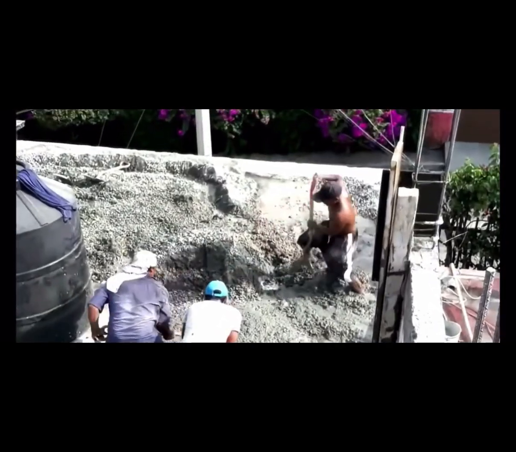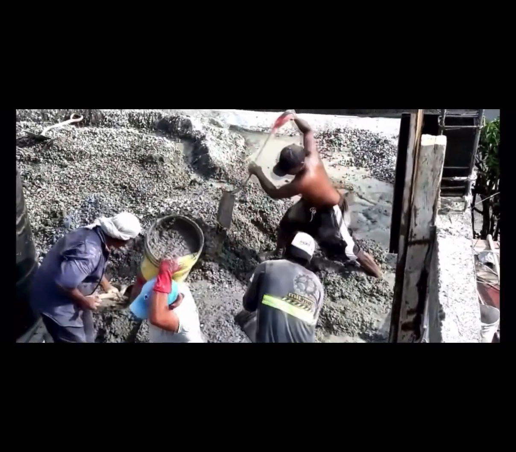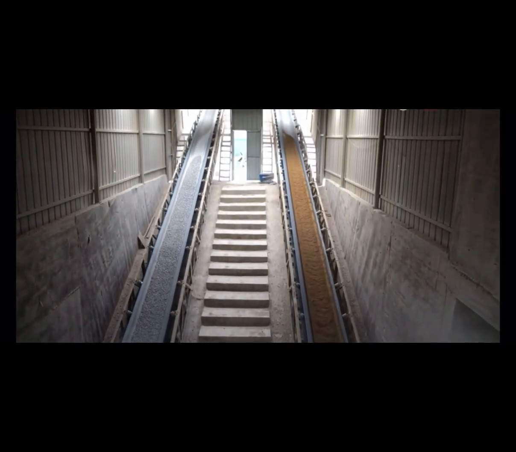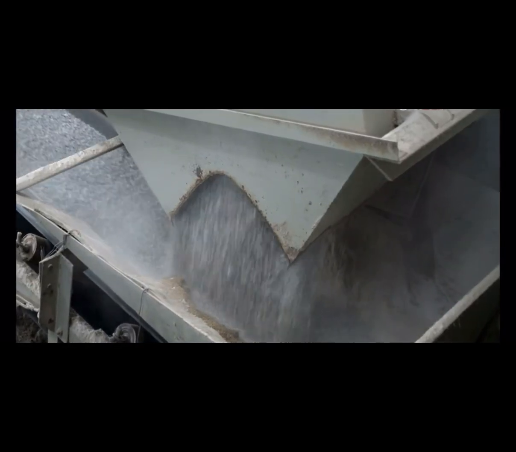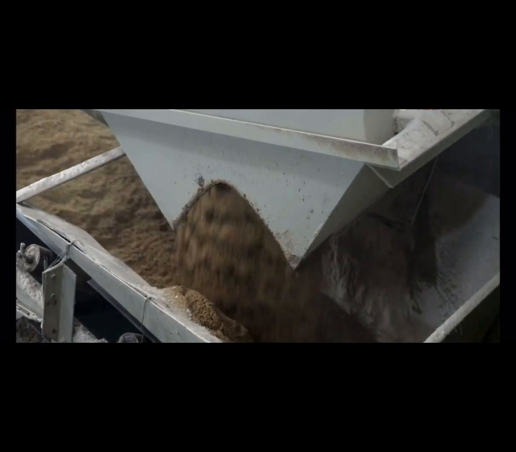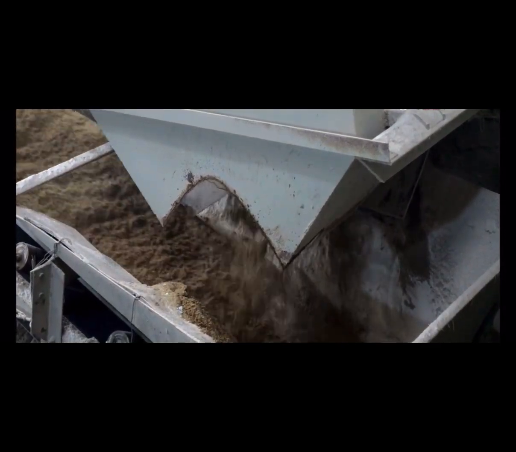Traditionally, this was done manually using shovels on a flat surface such as a concrete slab. However, nowadays, concrete mixers are commonly used, which automate and speed up the process. The mixing process ensures that the cement particles are evenly distributed throughout the aggregates. Once the dry ingredients are mixed, the water is added gradually while continuing to mix.